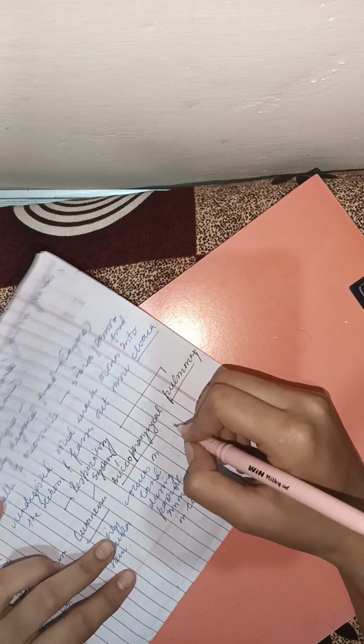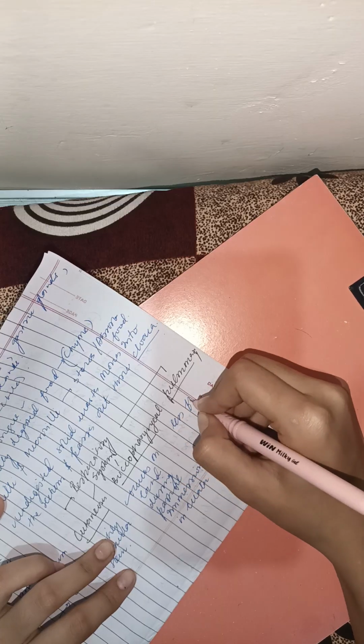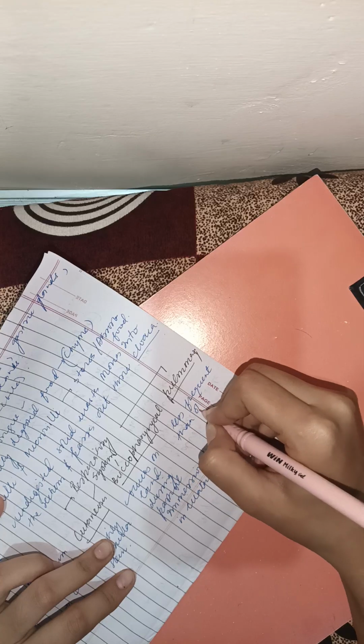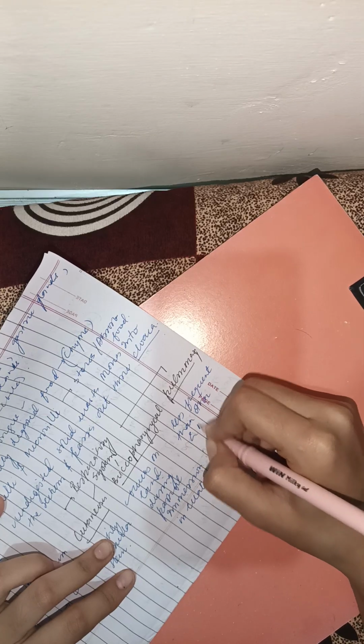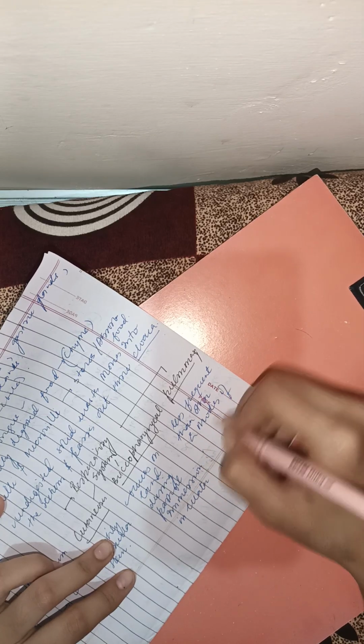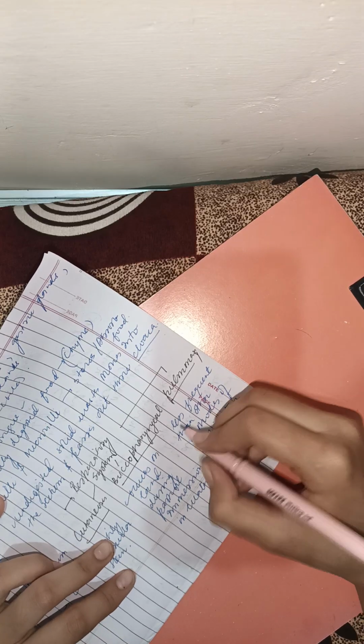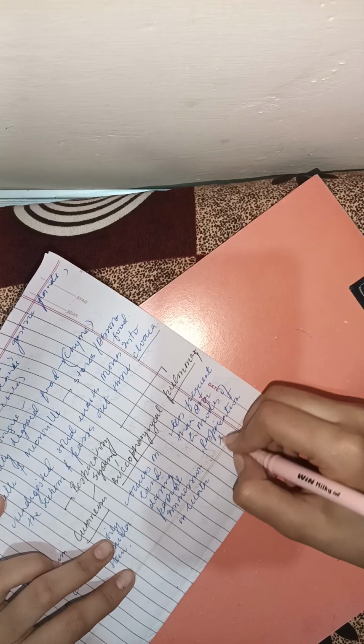And pulmonary respiration is less frequent than the other two modes of respiration and takes place through the lungs.